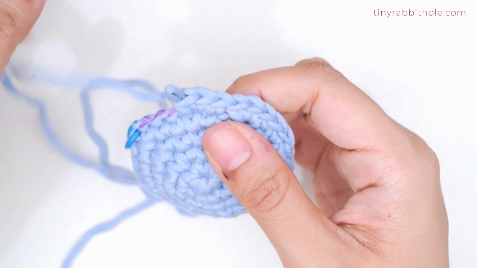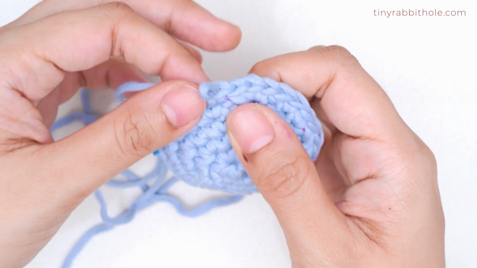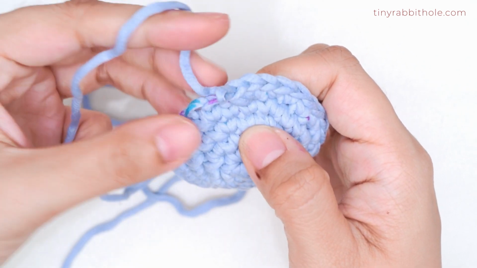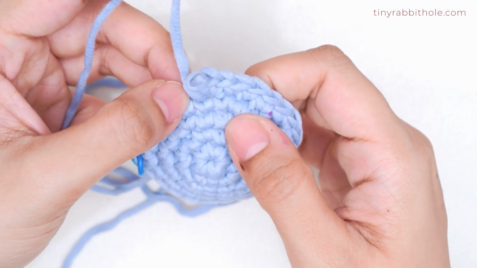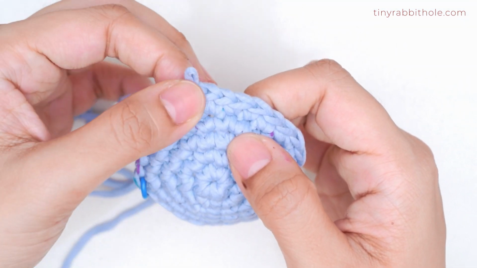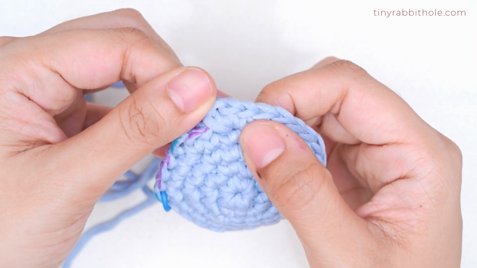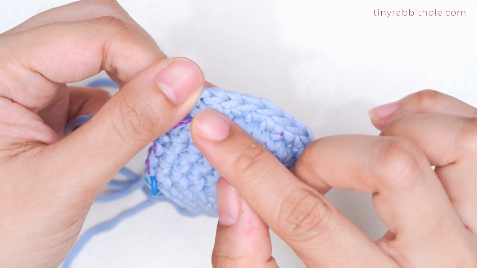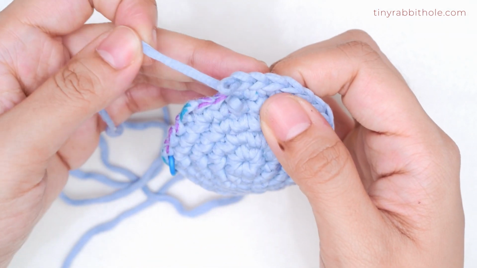So the next one should be 2. Let's see. When I take this out, yes, there is 2. So that's correct. 1. Then again, I have missed out 1. So this is supposed to be 1. And the next one is supposed to be 1. But it seems really bulky over here. I felt that it's like an increase over here. There might be 2 in this stitch. So we take it out and check.